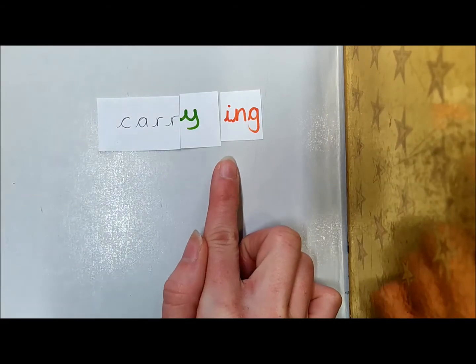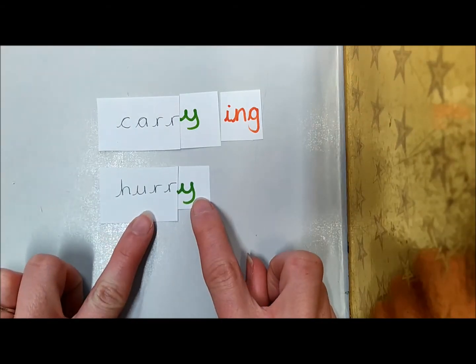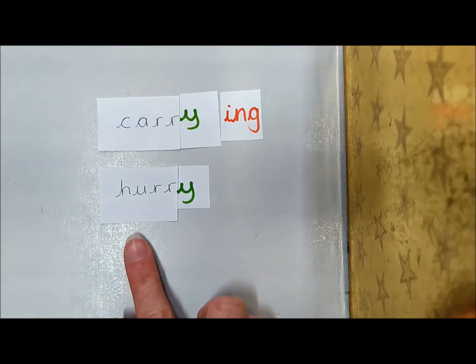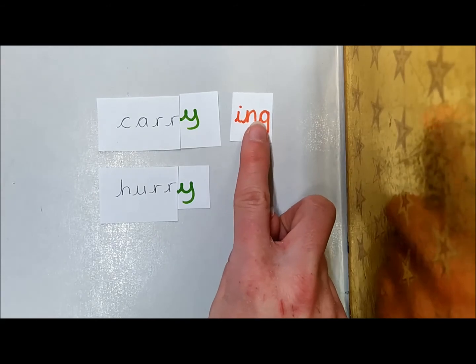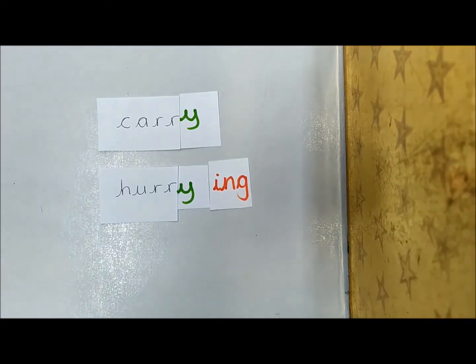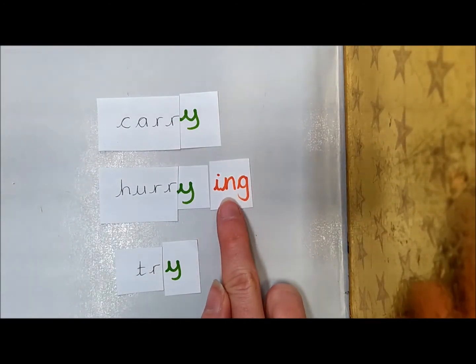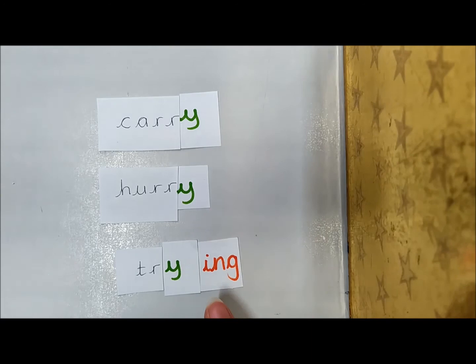Carrying. Here is hurry. If I wanted to change it to hurrying, like I am hurrying to catch a dragon, all I need to do is stick the ing on the end there. Now I've got try. All I need to do is stick ing on the end. I am trying to catch a dragon.